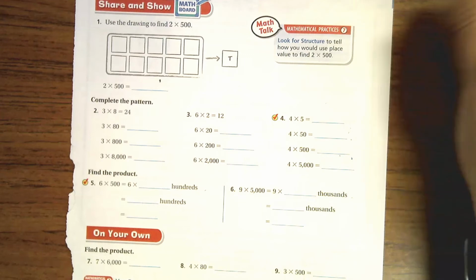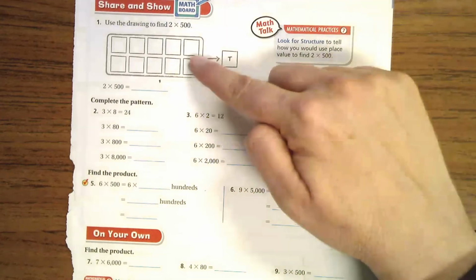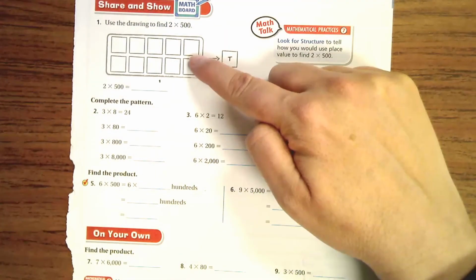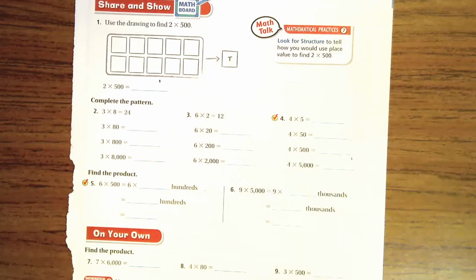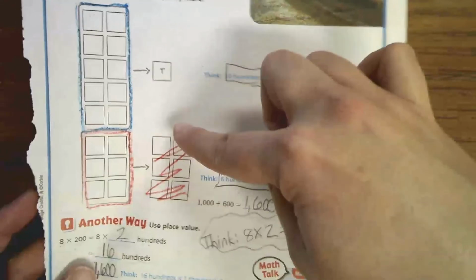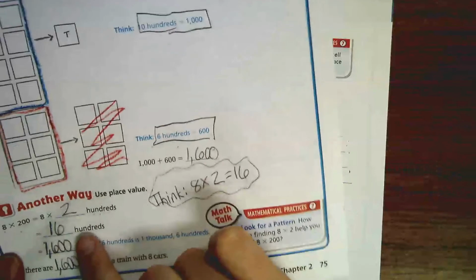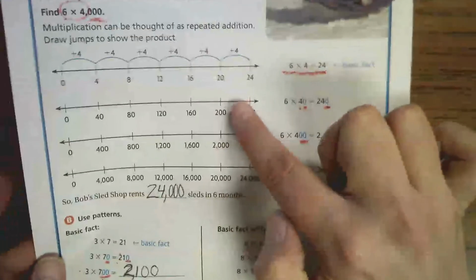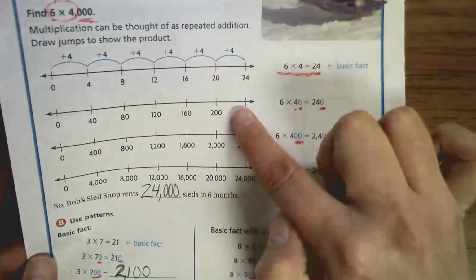All right, you guys. So the first one wants you to do the drawing. And then after that, I want you to pick the best way. So maybe you continue to do drawings on one of the lined papers in your supply bag. Maybe you do the think in your head, basic fact, hundreds, and transfer it. Maybe you draw number lines or use a ruler.